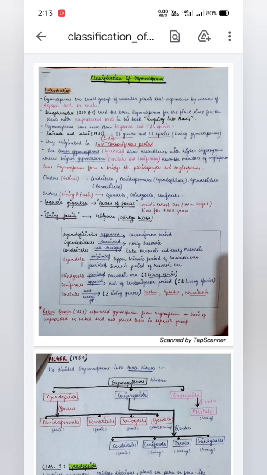Now, there's a table. It says that Cycadofilicales appeared in the Carboniferous period. Cycadeoidales flourished in the early Mesozoic era. Cordaitales were well developed in the late Paleozoic and early Mesozoic era. Cycadales originated in the upper Triassic period of the Mesozoic era, but flourished in the Jurassic period. Ginkgoales flourished in the Mesozoic era, and it is characterized by only one living species, that is Ginkgo biloba.